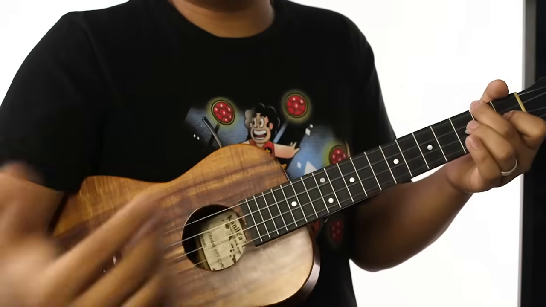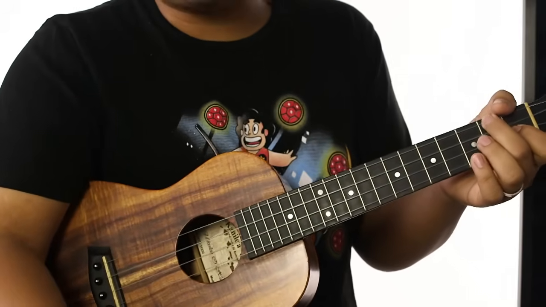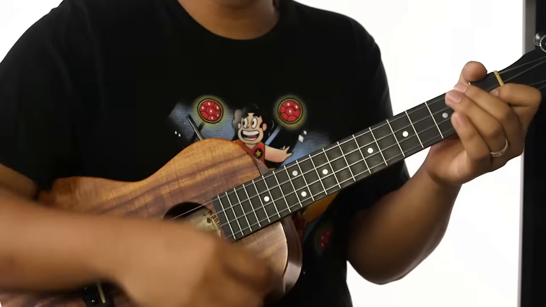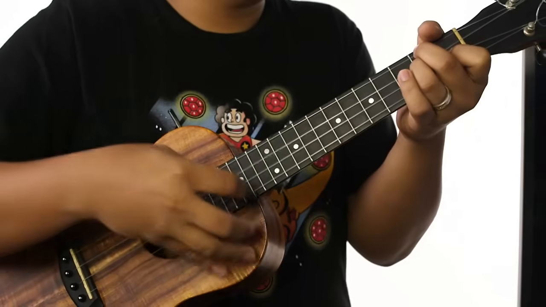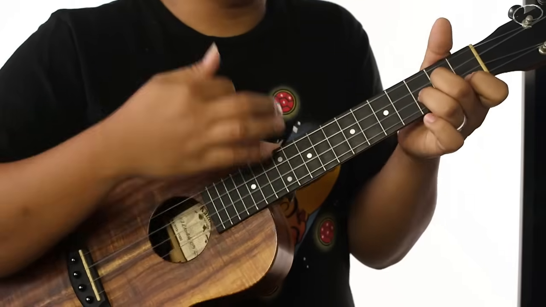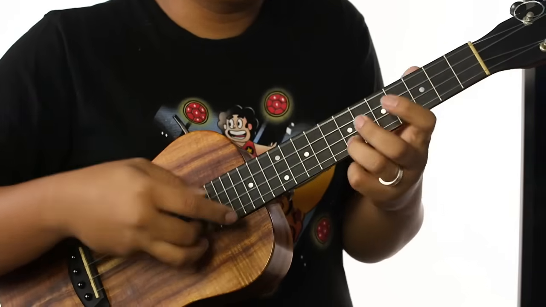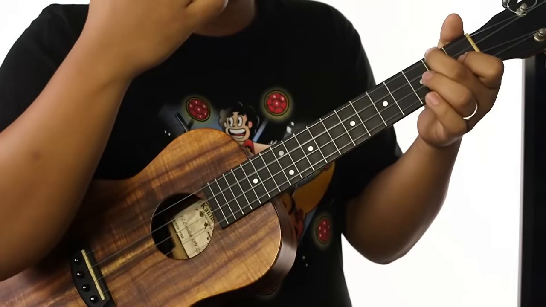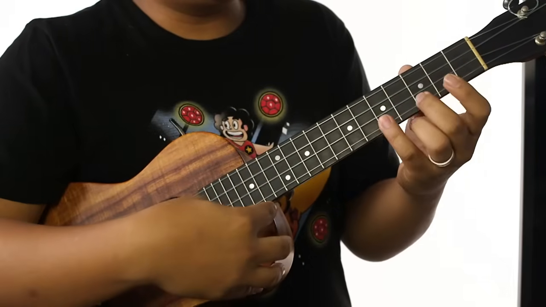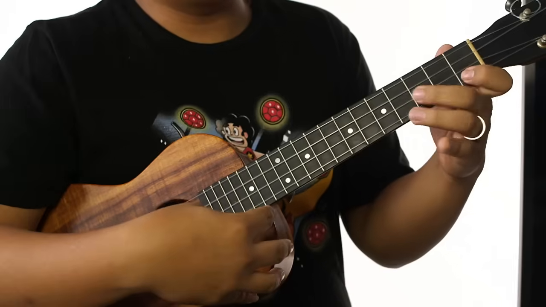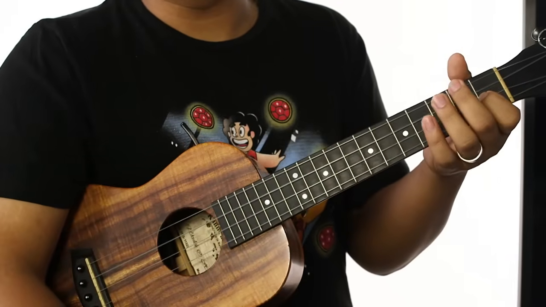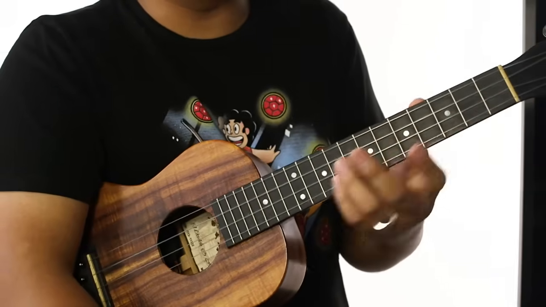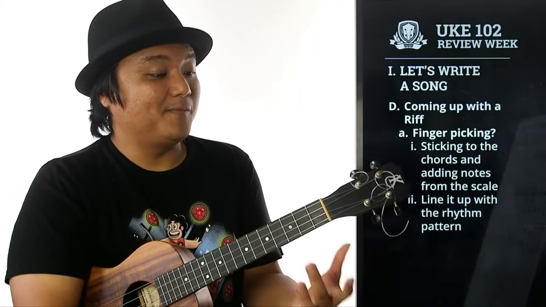Or you can even mix it up in between. So you can do maybe one chord or one bar that's strumming. So you do F. All right, and I'm getting those notes from the F scale, just in case people were wondering how I got those. Like, how come he's playing all the way up there? It's part of the scale.